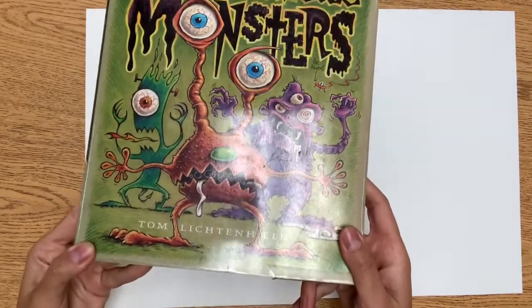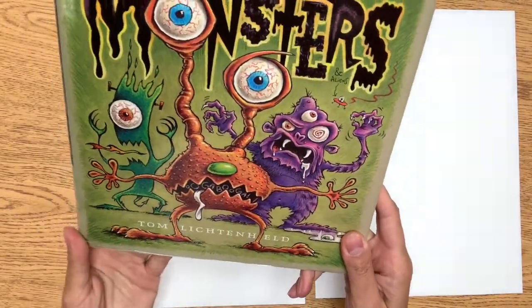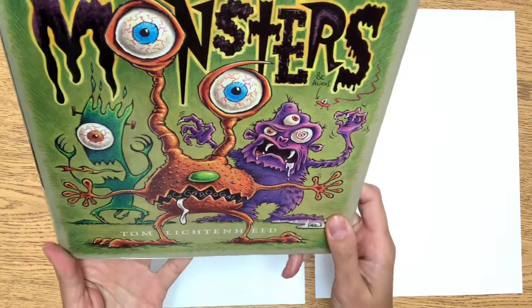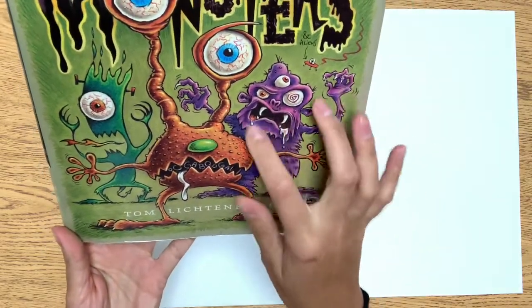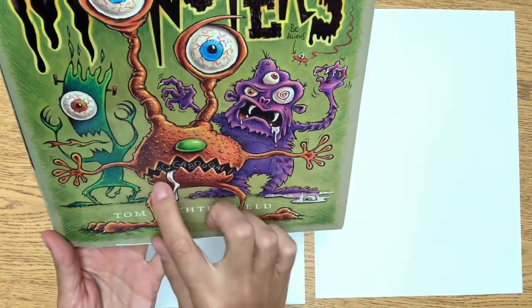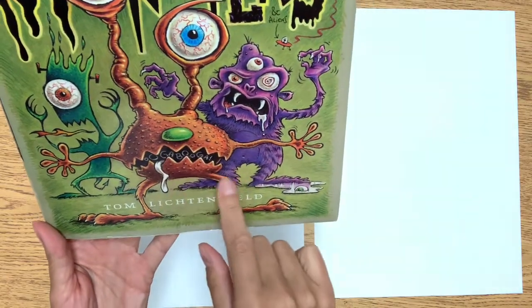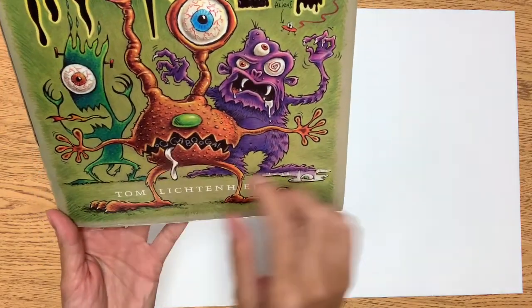All right, if you read Everything I Know About Monsters with me on the Read Aloud, you will recognize this cover, right? And you can see that there are three different monsters on this cover and they each have different feelings. This one's a little bit more ferocious, right? This one is saying ooga gooba gooba in his mouth. So he's a little bit sillier. He's got a sock dripping out of his mouth.